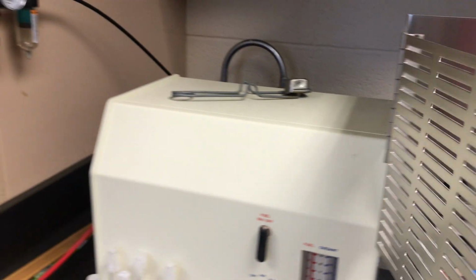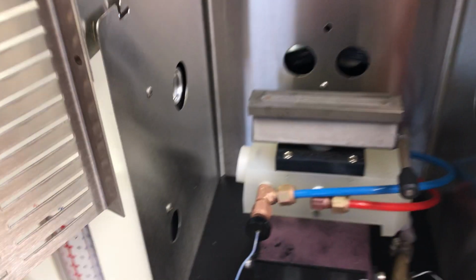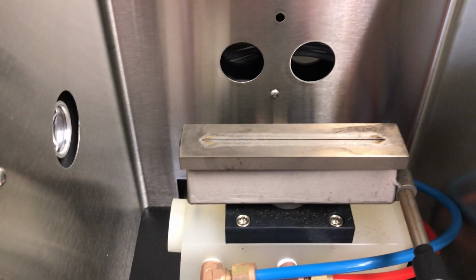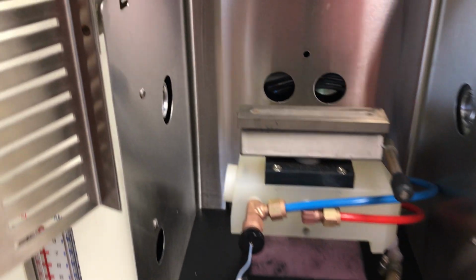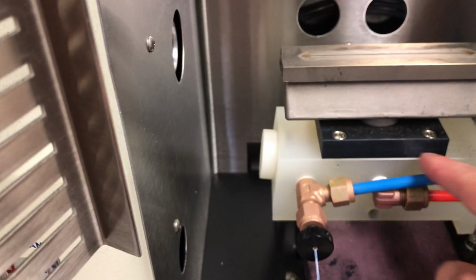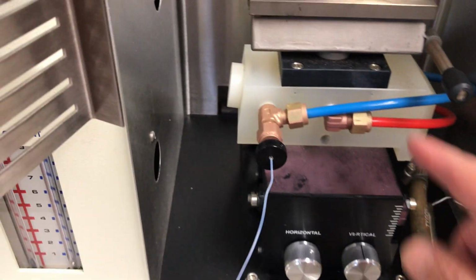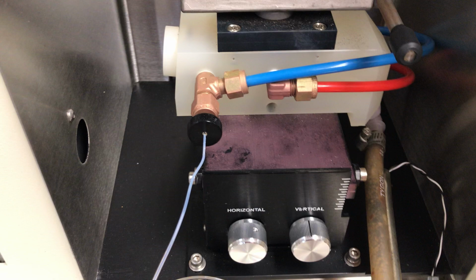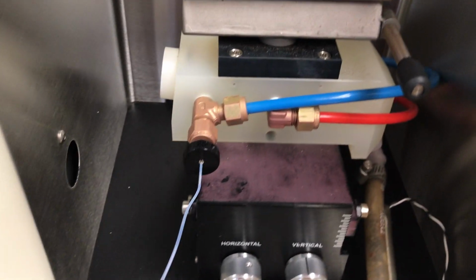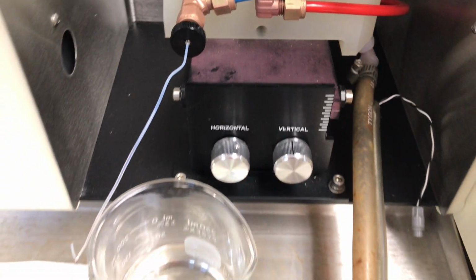Toward the center of the instrument, we actually have the slot burner. So you'll see that this is where the flame will be. And we also have the nebulizer assembly underneath it, which you can see here. We also have lines for air and acetylene coming in. And then finally we have both horizontal and vertical adjustments for the slot burner here.